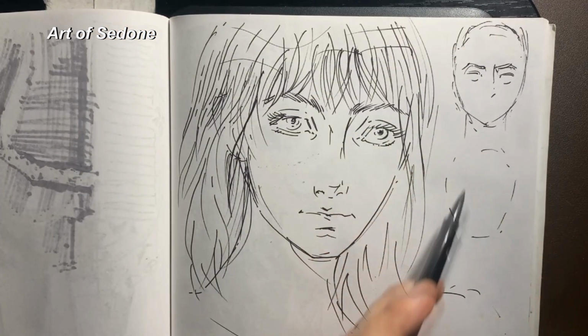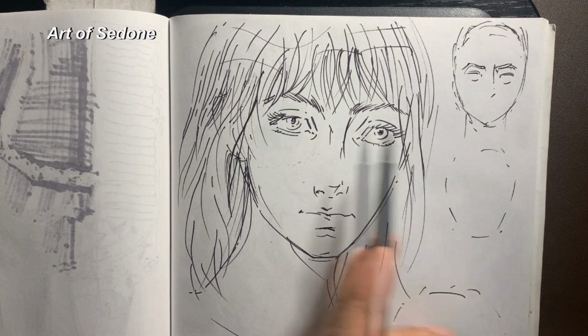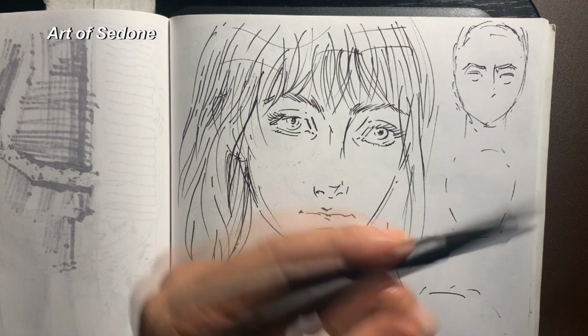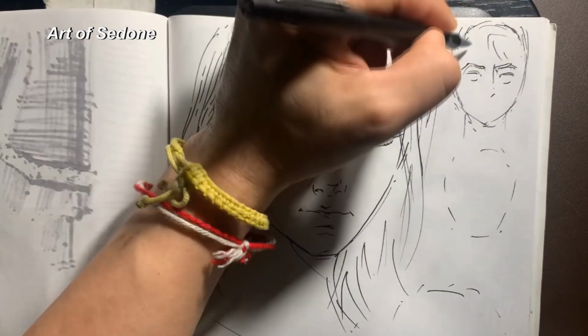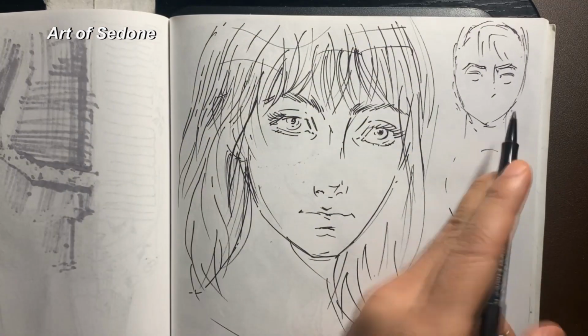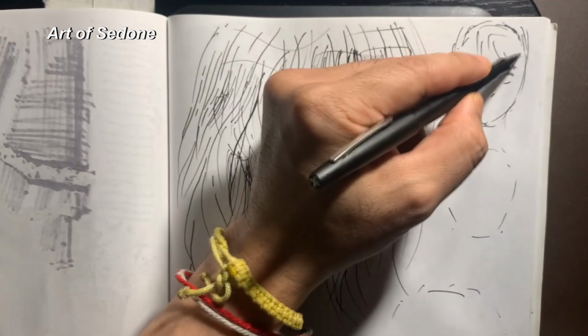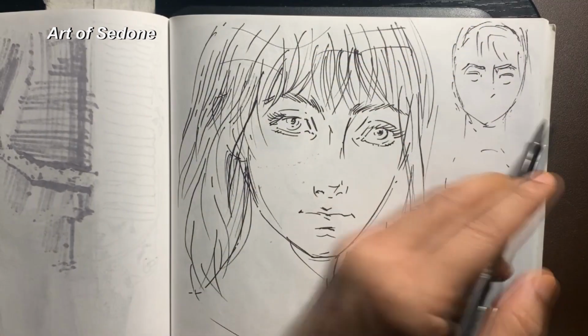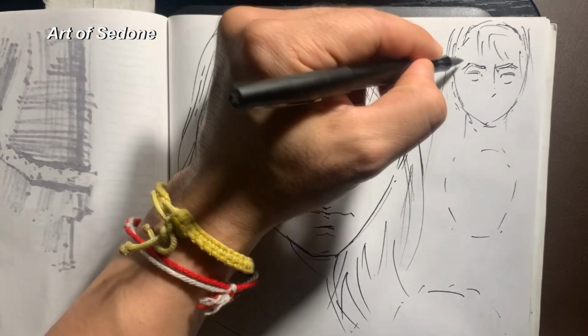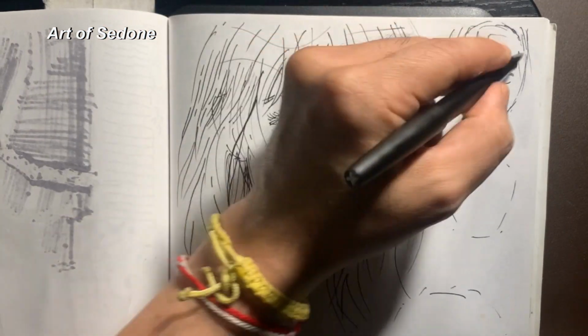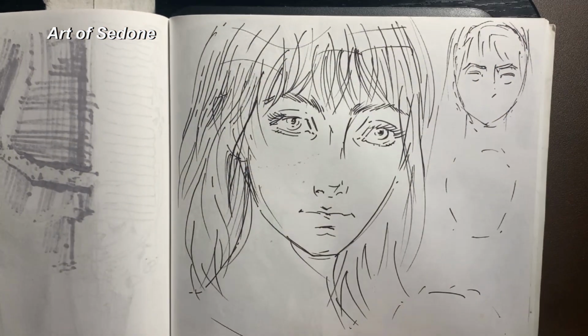But that's how I would set up the proportions and still make it look like the same character. But sketch it in and have it fit the page.